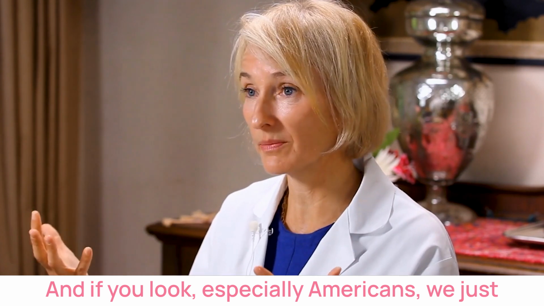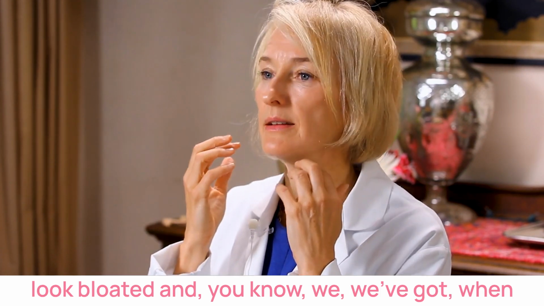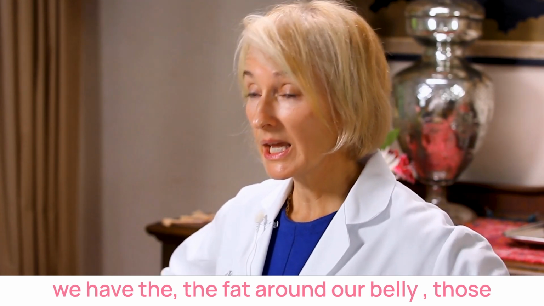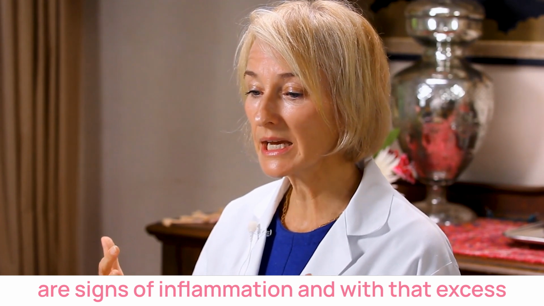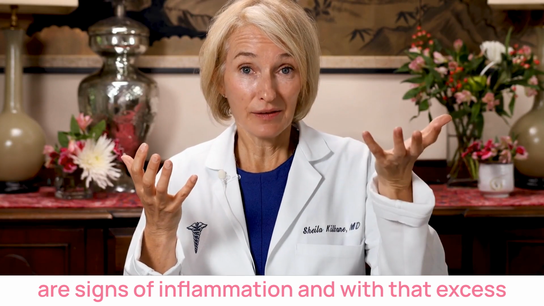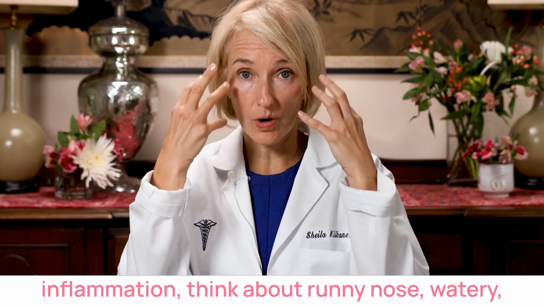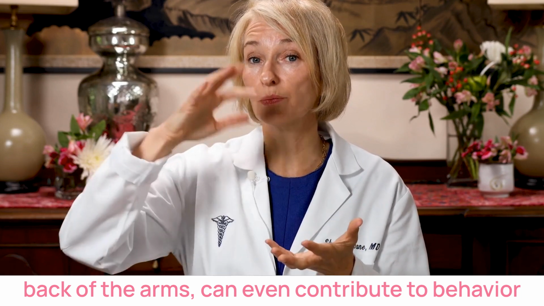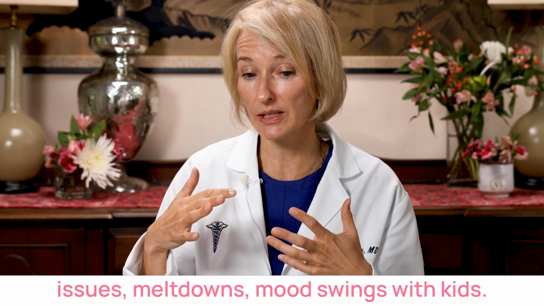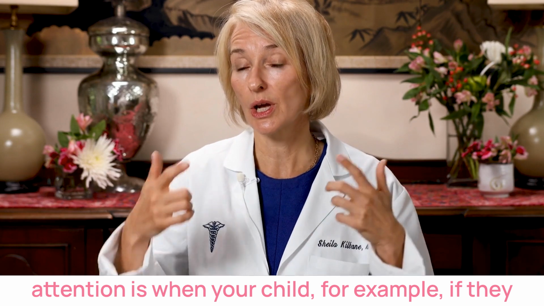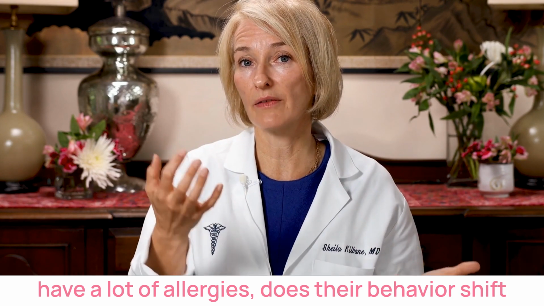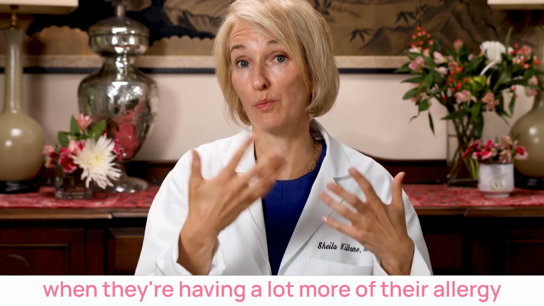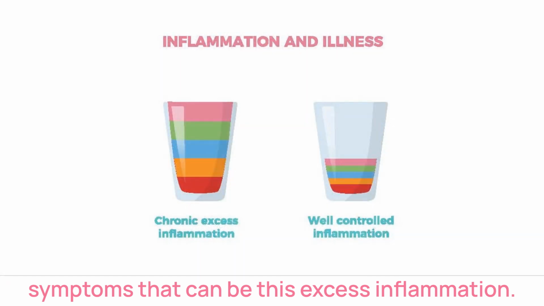And if you look, especially at Americans, we just look bloated, and the fat around our belly is a sign of inflammation. And with that excess inflammation, think about runny nose, watery itchy eyes, congestion, eczema, bumps on the back of the arms. It can even contribute to behavior issues, meltdowns, mood swings with kids. So another thing I want you to start to pay attention to: if your child has a lot of allergies, does their behavior shift when they're having more of their allergy symptoms? That can be this excess inflammation.